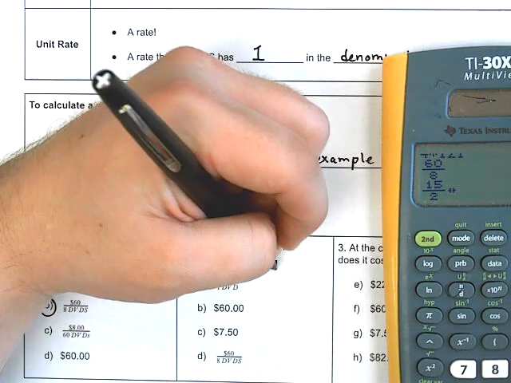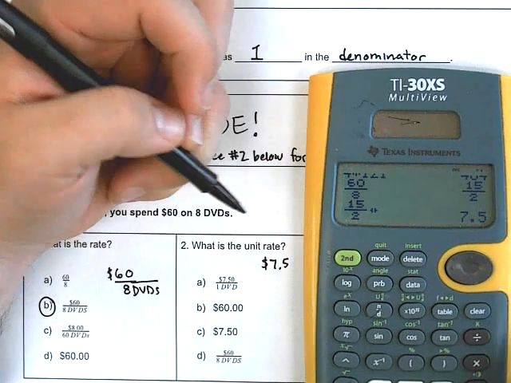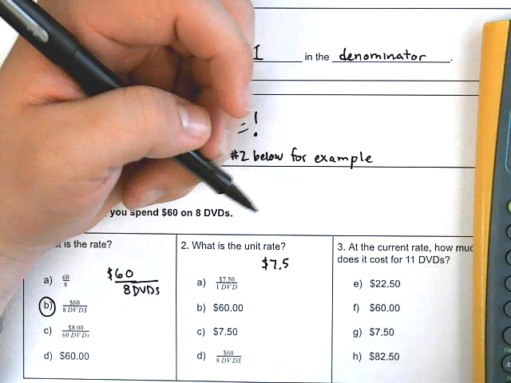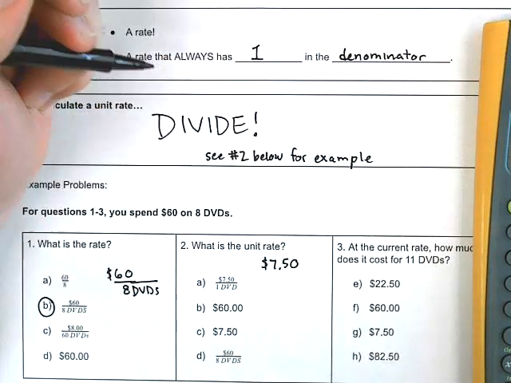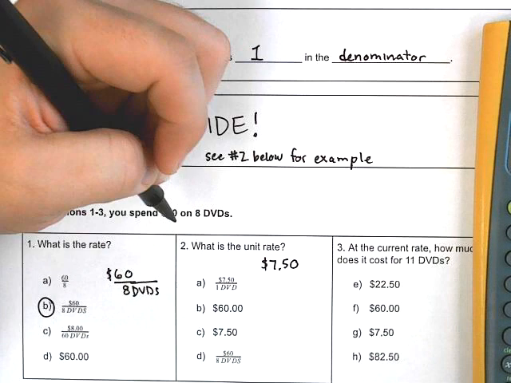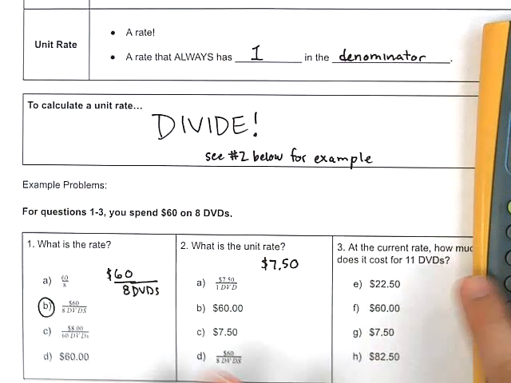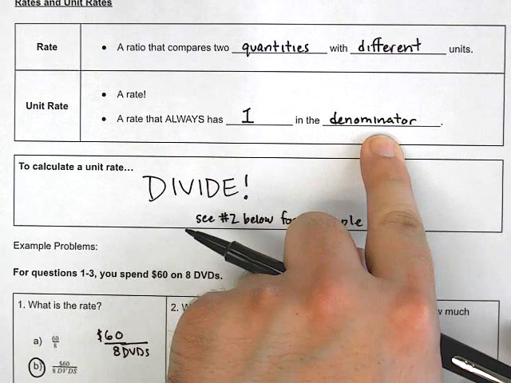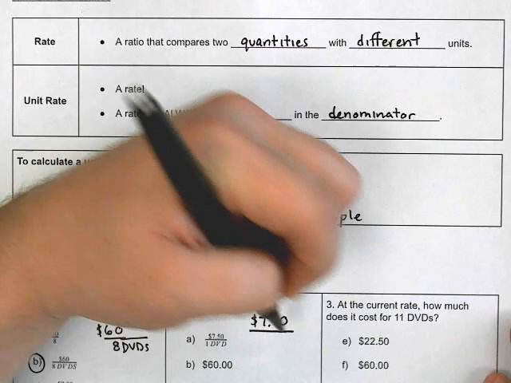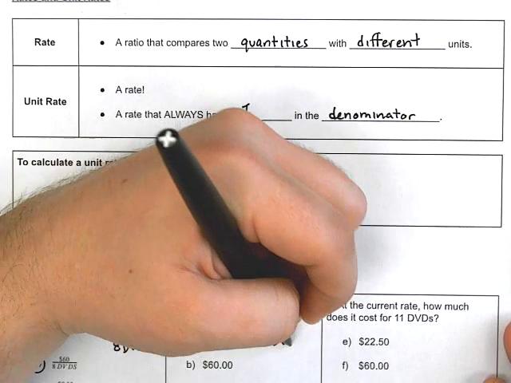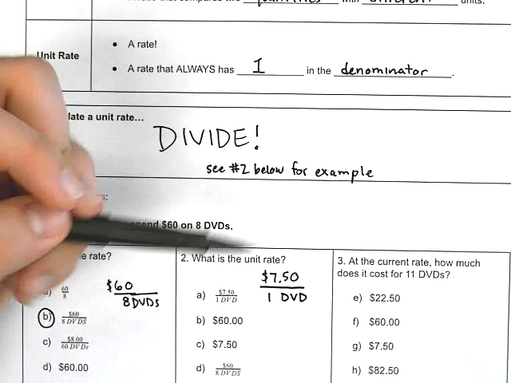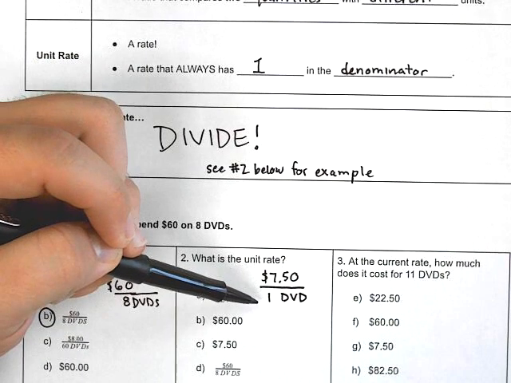Can I just keep it as 7.5? No, we're talking about money. You have to have 2 decimal places with money. So $7.50. And again, it was a unit rate, which means there has to be a 1 in the denominator. So this is not just $7.50. It's $7.50 for 1 DVD. This is what we're talking about with unit rates. You have to have a 1 in the denominator.